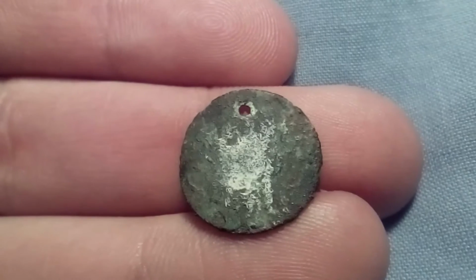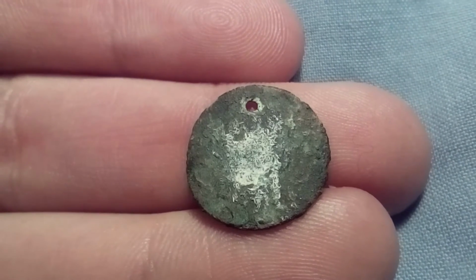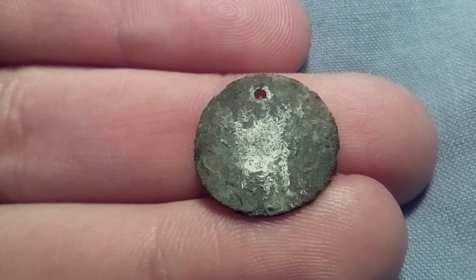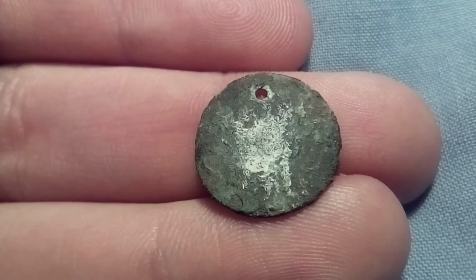So I do not have a James II, but I do have a Charles I, and he reigned 1625 to 1649.